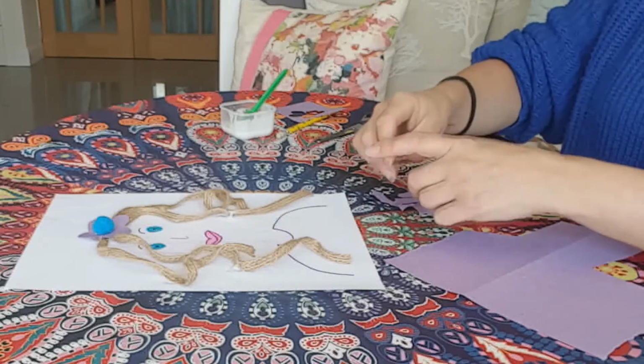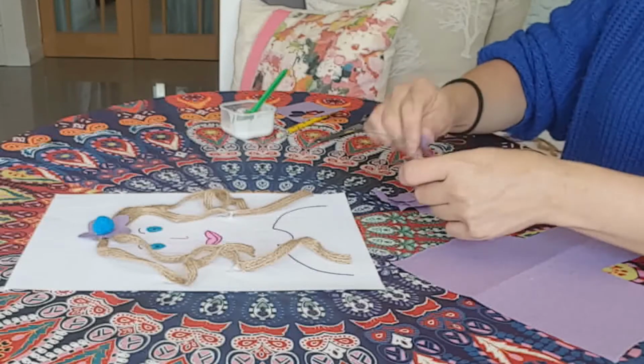I do like ripping up paper, I find it really relaxing. I wonder how you find it. Do you like ripping up paper?